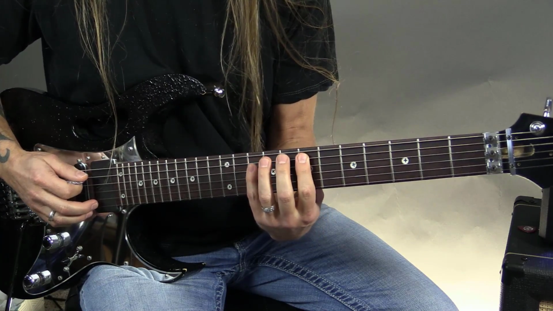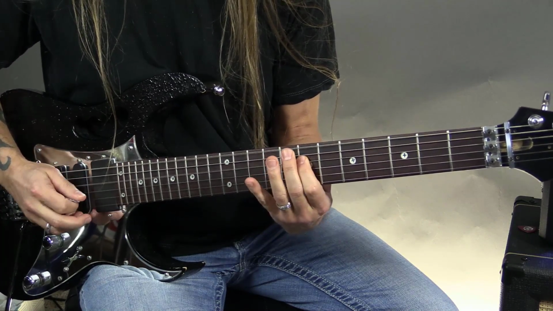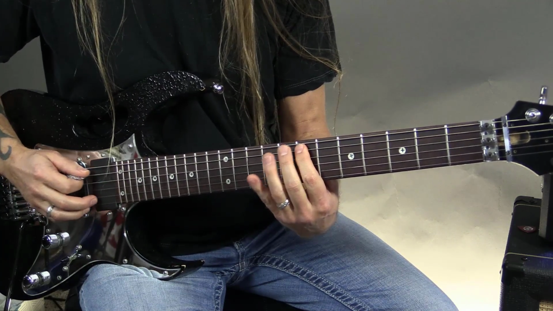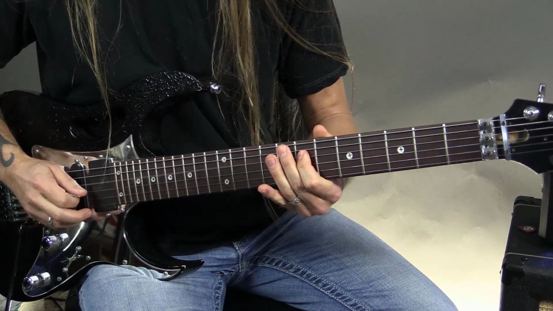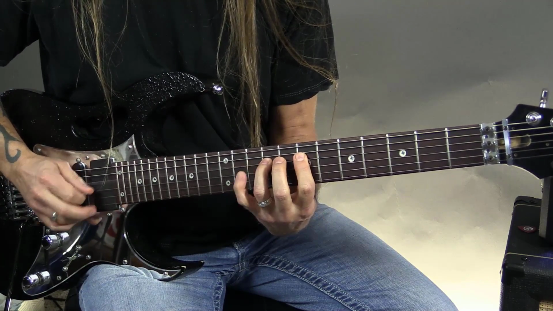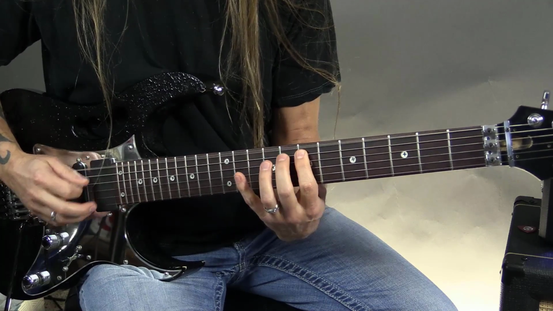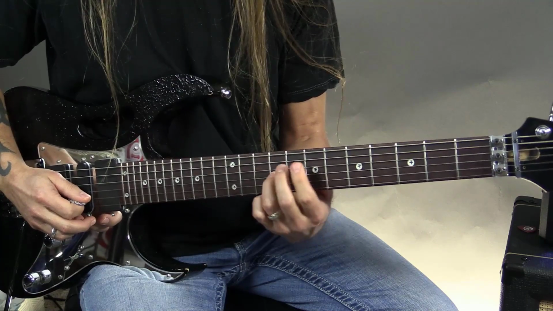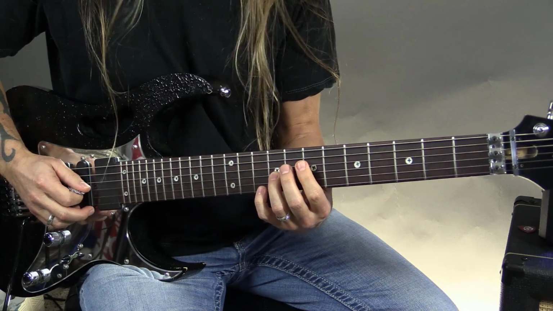but we leave out the third degree. So we don't play this note over here. We're just playing the first degree, the minor second, and then the fourth. And then we're going to play the fifth and the minor sixth here. And then we're going to go right to the root. We're going to skip the seventh degree as well.